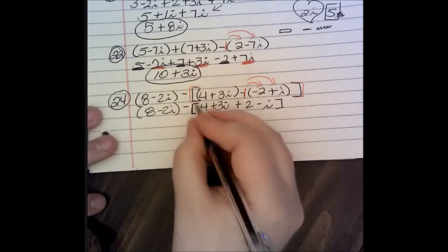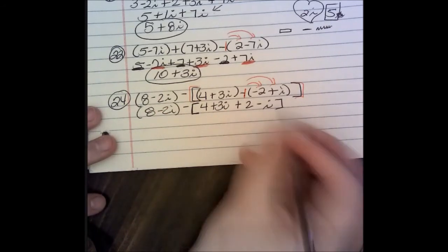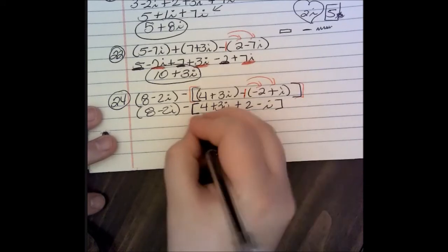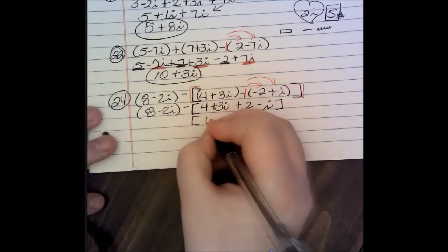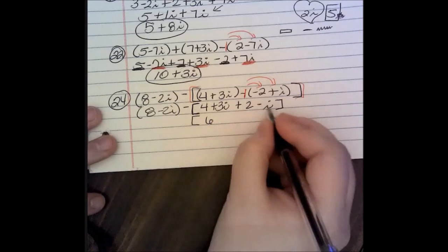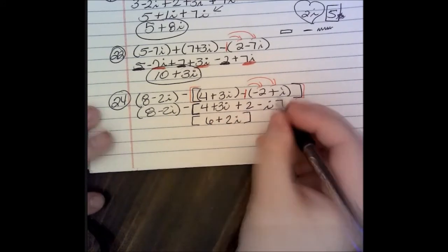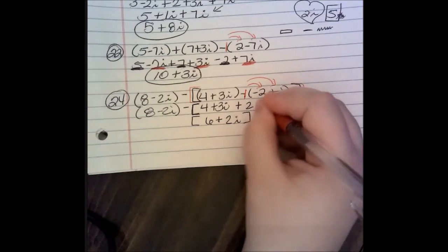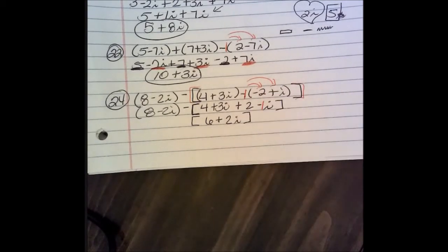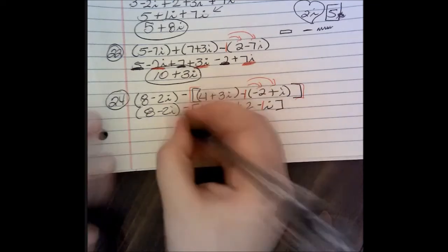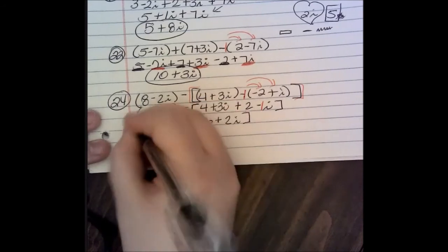Now we are going to combine our like terms. So 4 plus 2 is going to give us 6. And then 3i minus i is going to give us 2i. If you have to write that understood 1 in front of that i, that's okay. That's just letting you visualize what you have in front of those imaginary numbers. Since we didn't use any of this, we're going to bring it back down.